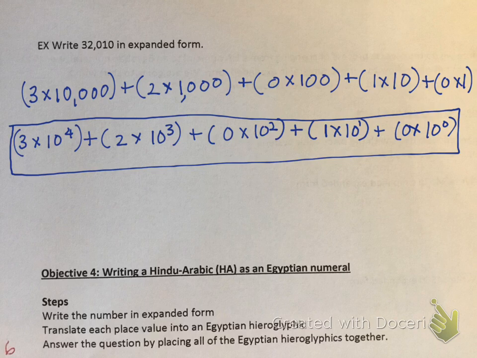Okay, we're on objective 4, and this is going to end out the video. There'll be another video that you'll need to watch to finish out the section. So objective 4 says write a Hindu-Arabic numeral as an Egyptian numeral. So what we're going to do is write the number out in expanded form. We're going to translate each place value into an Egyptian hieroglyphic, and then we're going to answer the question by placing all the Egyptian hieroglyphics together.